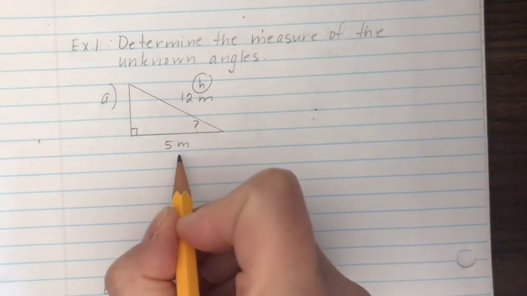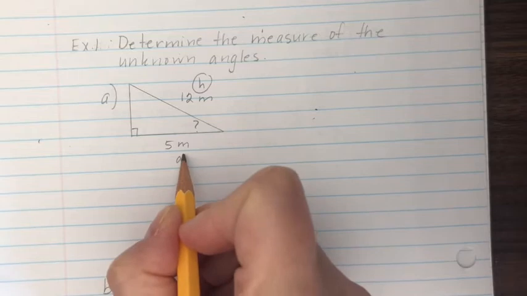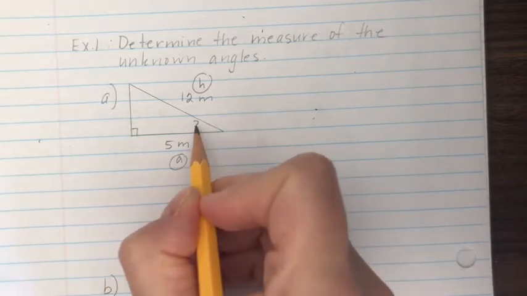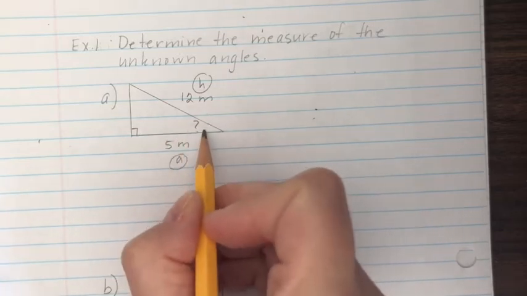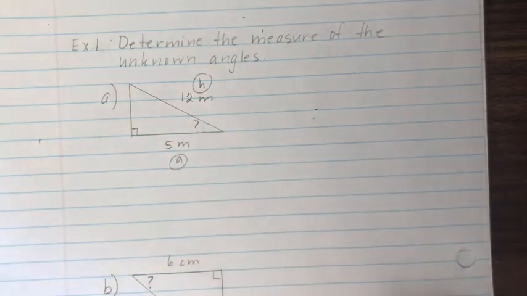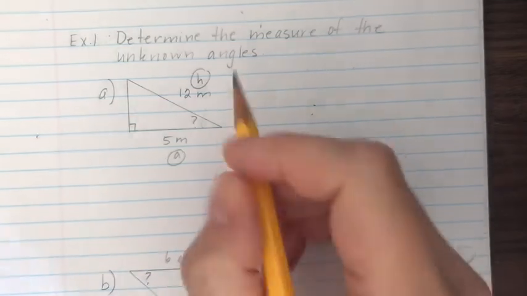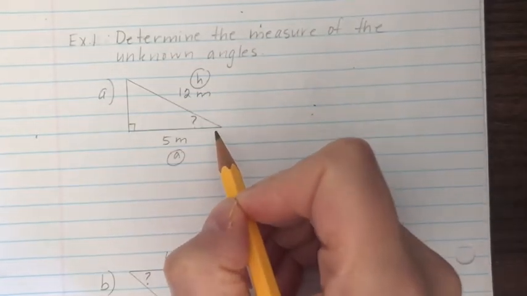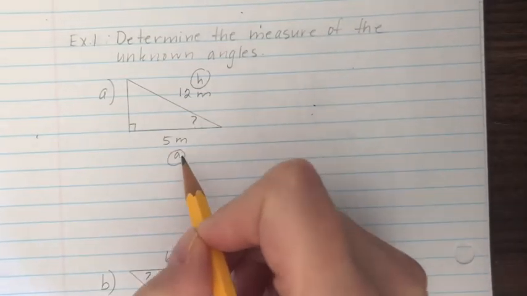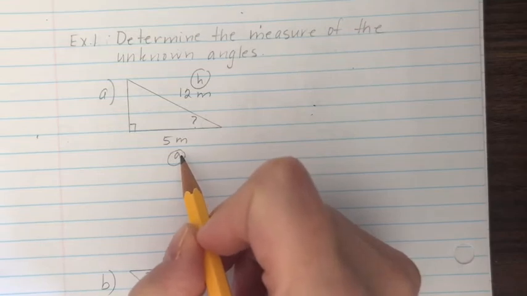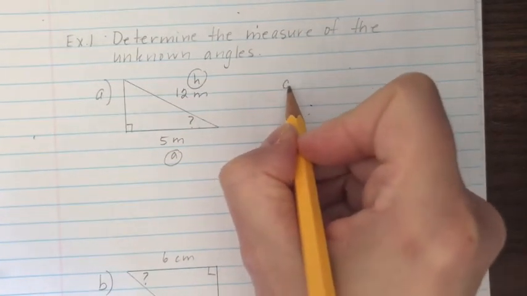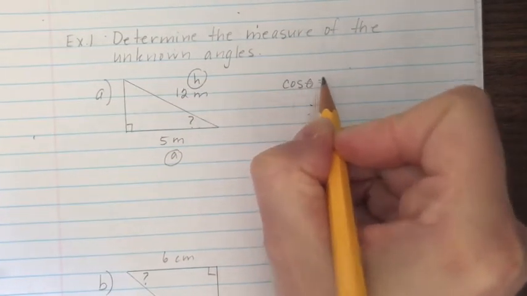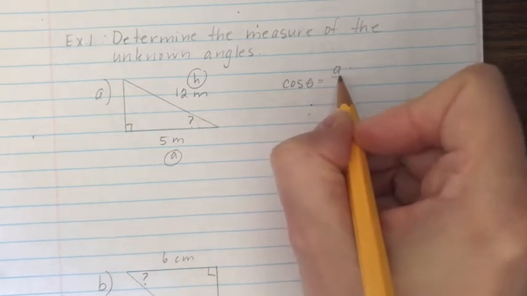And then the 5-meter side is going to be our adjacent side because it is next to the angle that we're trying to find, and I know that the hypotenuse and the adjacent side always form the angle that's used in the question. Okay, so after that, we determine the primary trig ratio that we're going to use. The ratio that uses these two sides, the adjacent and the hypotenuse, is the cosine ratio. So I'm going to write that primary trig ratio. So cos theta is equal to adjacent over hypotenuse.